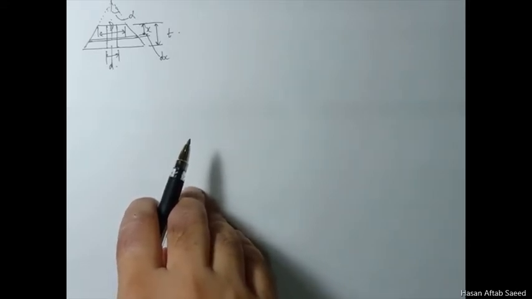It's a very familiar process for you. It's a differential thickness dx at a distance x.